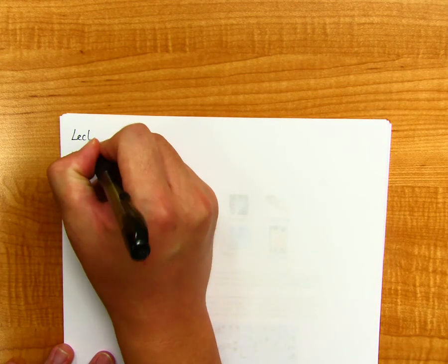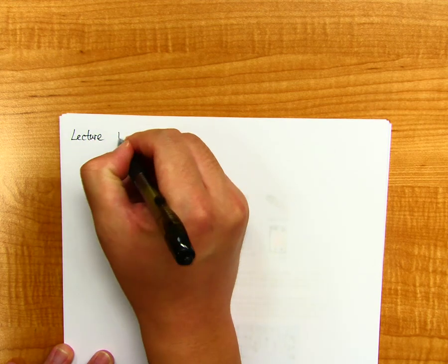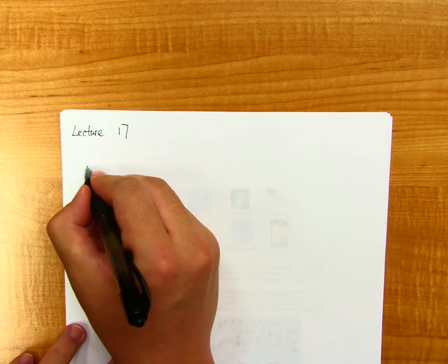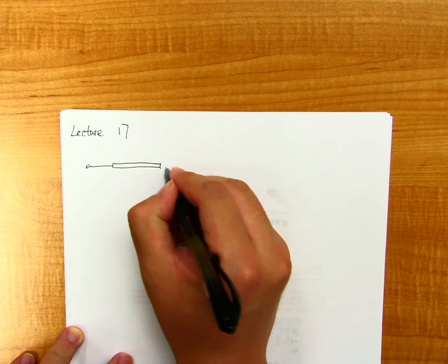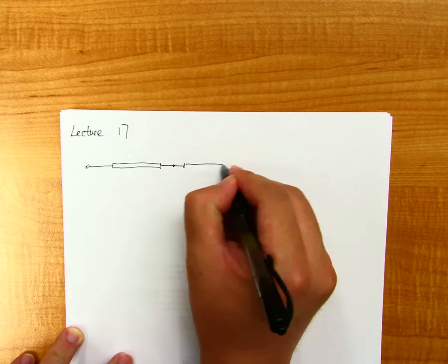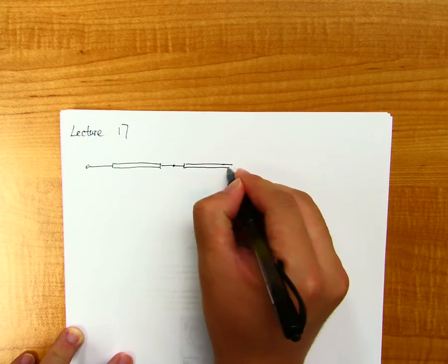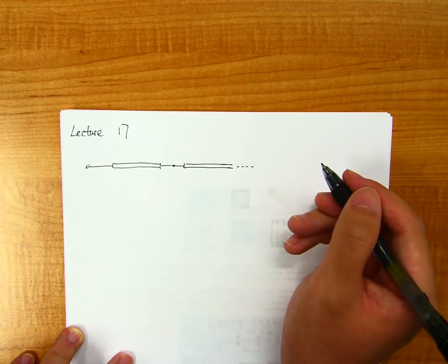Let's say, for example, we have a multi-junction transmission line like this. We have the first section of transmission line, we have the second section of transmission line, and this part is infinitely long.